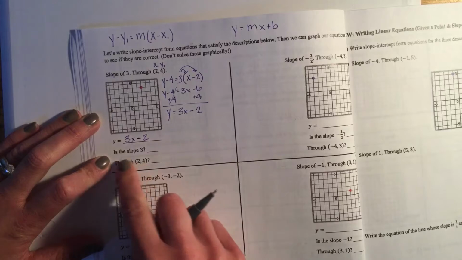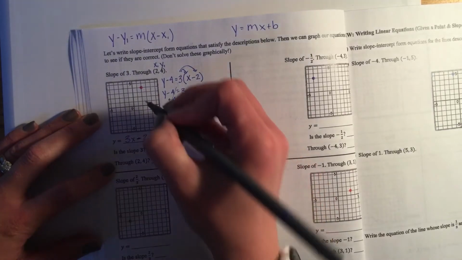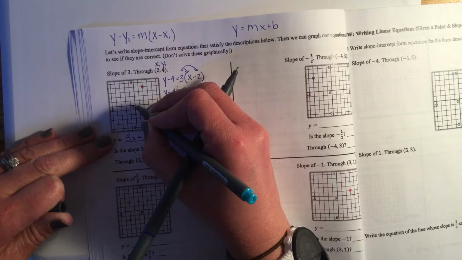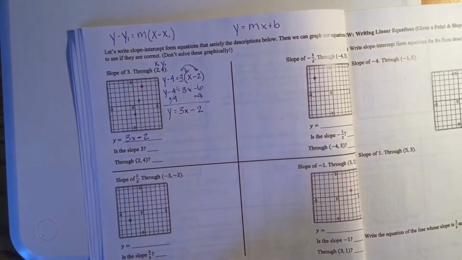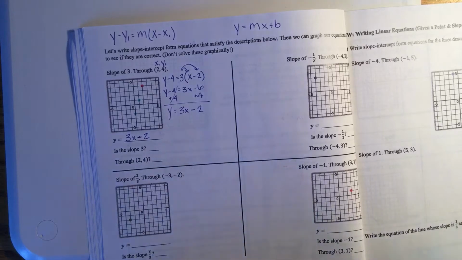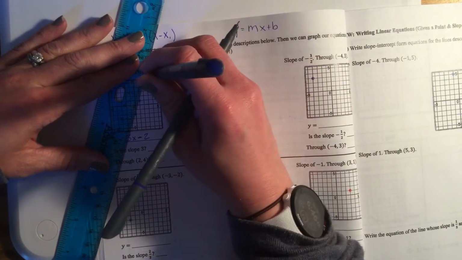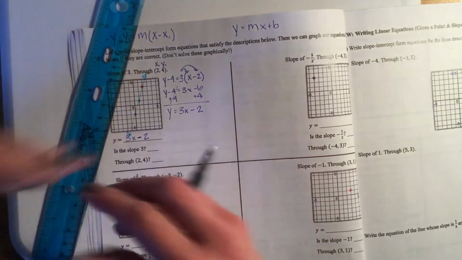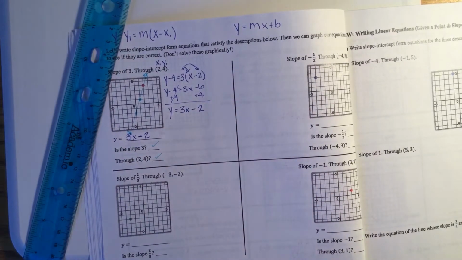Minus 2. Is the slope 3? Yep. Does it go through (2, 4)? Well, let's check. So if I start at -2, up 3, 1, 2, 3 over 1, 1, 2, 3 over 1. It goes through that point. So we're doing these on some smaller ones, and we can check our work. Yay, we did it right. So is the slope 3? Yep. So we did this one correct.